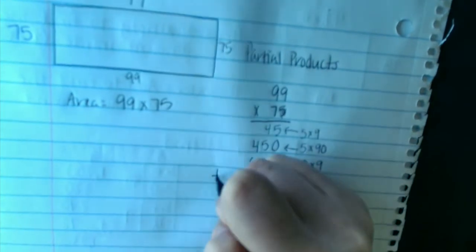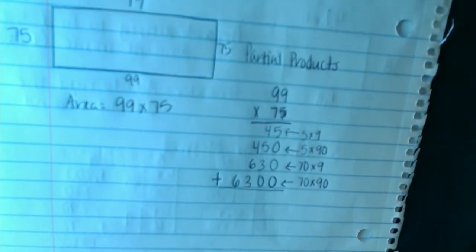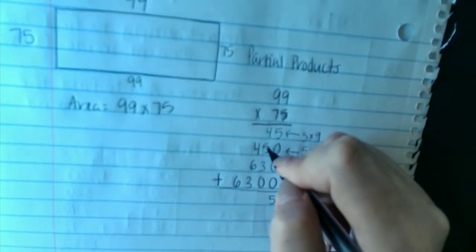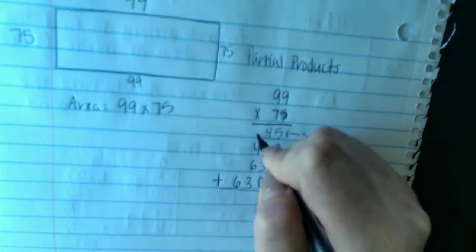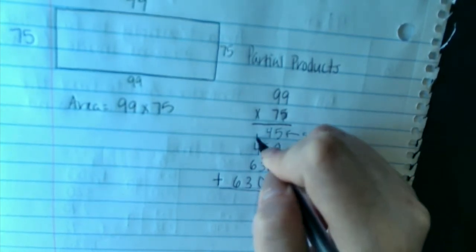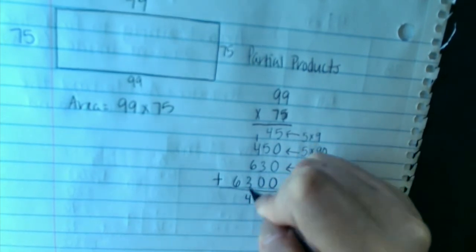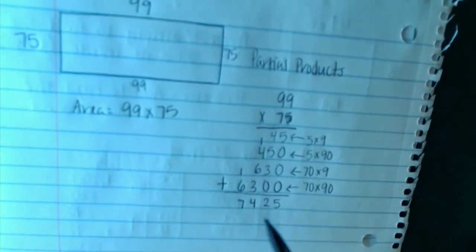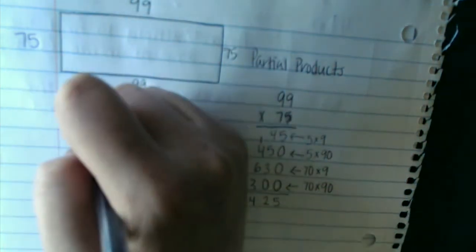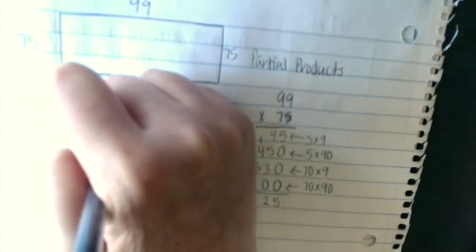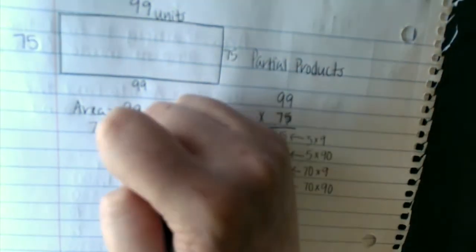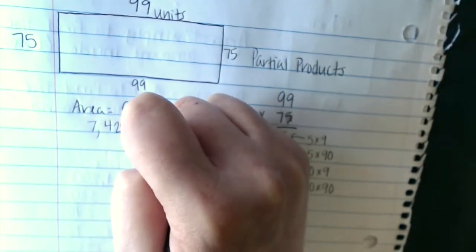The final step now is to add all of these up. So 5 plus 0 equals 5. 4 plus 5 is 9. 10, 11, 12. 6 plus 4 is 10. 11, 12, 13, 14. 6 plus 1 equals 7. So we have our area. We're going to write that down. Our area is 7,425. Once again, we don't have a label up here, so it's going to be units. So our label and our answer for area is units squared.